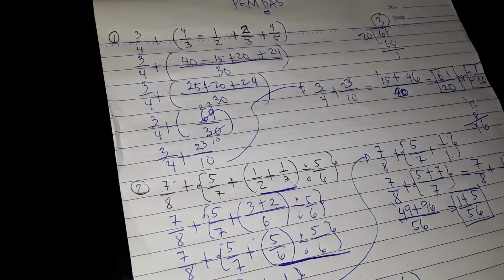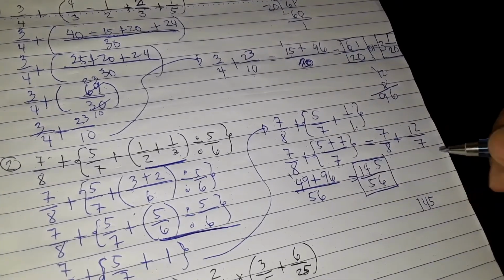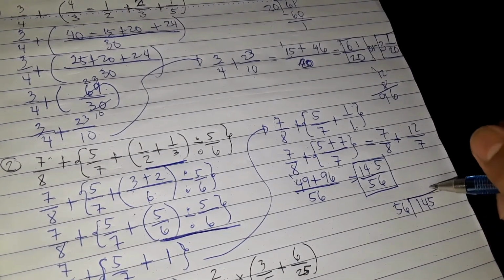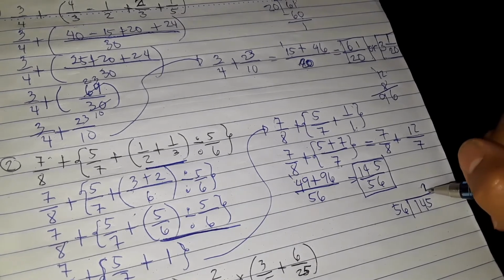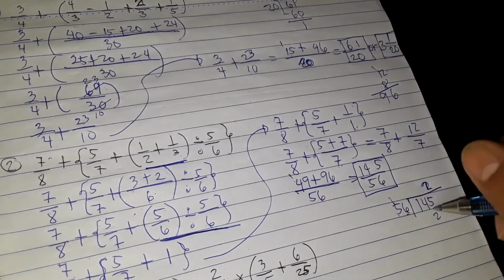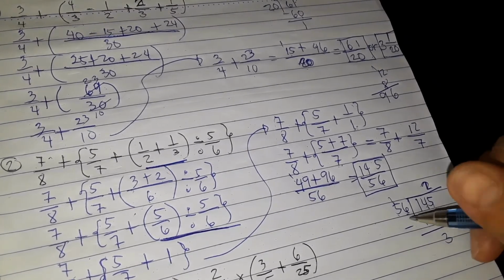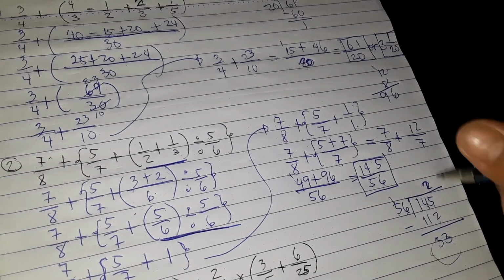Okay, so we're going to divide 145 divided by 56. 2 times 6, 12, carry 1. 2 times 5, 10, plus 1, 11. Subtract: 5 minus 2 is 3. 4 minus 1 is 3. That's it. So we have 33.